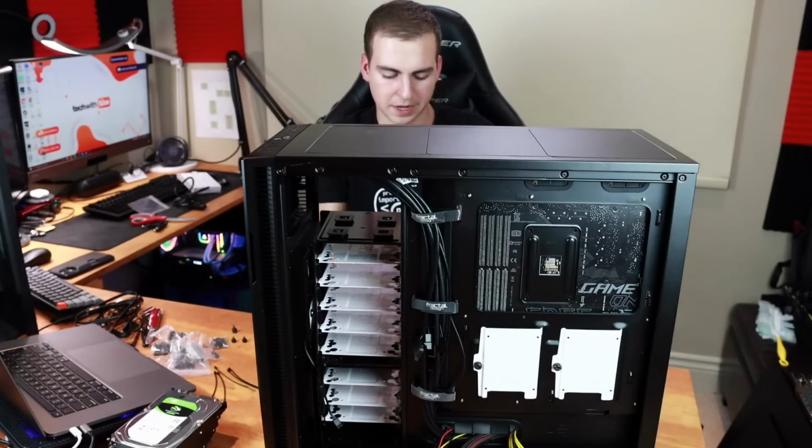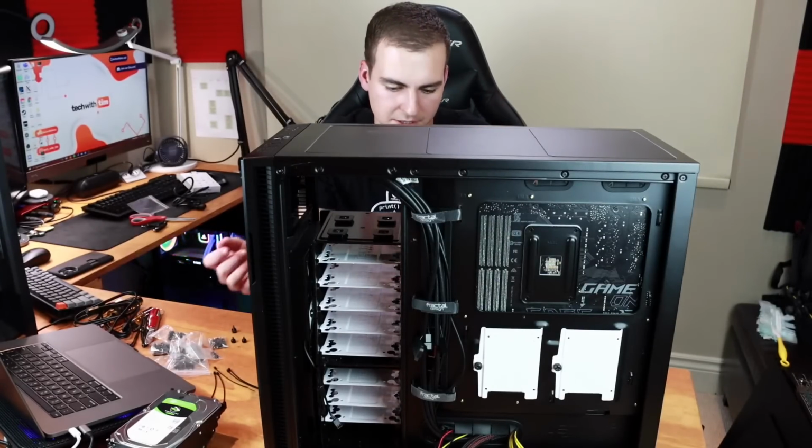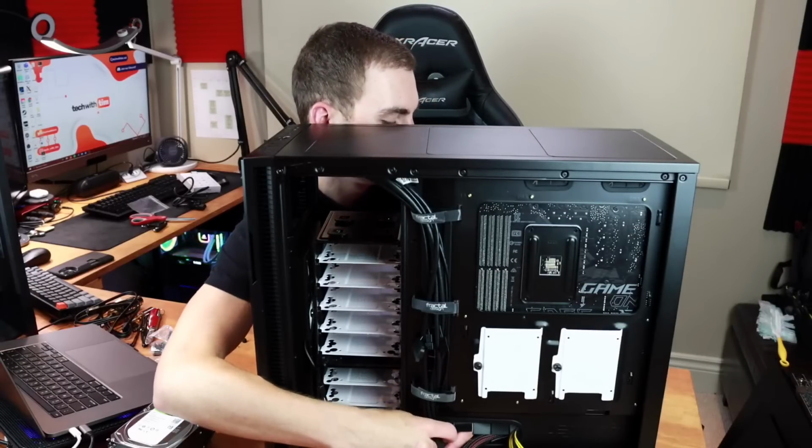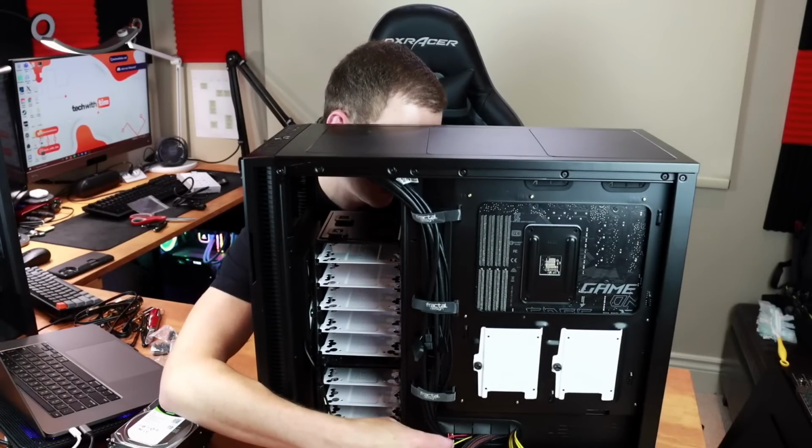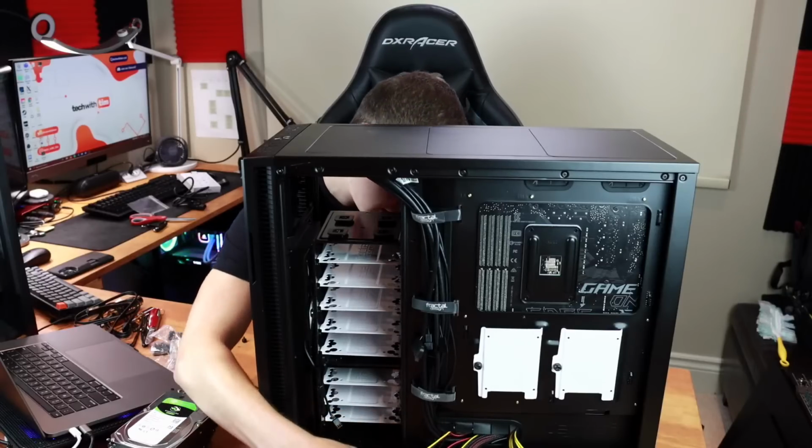I don't know why they make these cables these colors. It doesn't make any sense to me. Just keep them like a black color. They just look so bad, all these multi-colors. Okay.